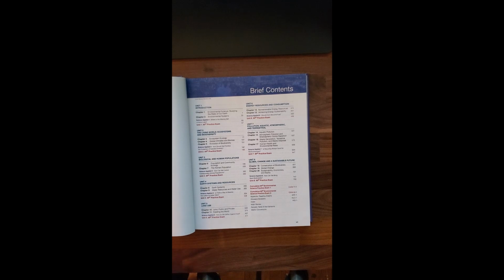We'll take a couple of deviations for things like public and private land. We'll take a couple of deviations for biodiversity and evolution. We'll take a little bit of extra time as well for pollution, and a little bit of time for GMOs as well, which will be fun. But for the most part, we're following this course guide.